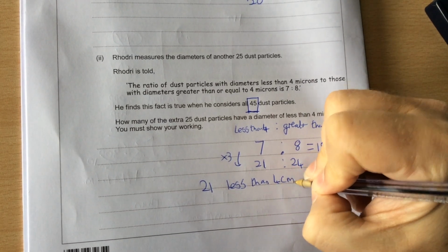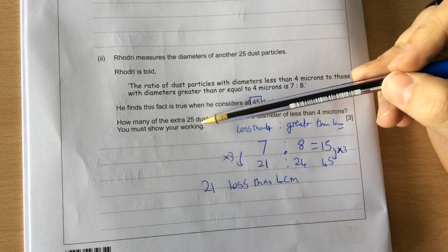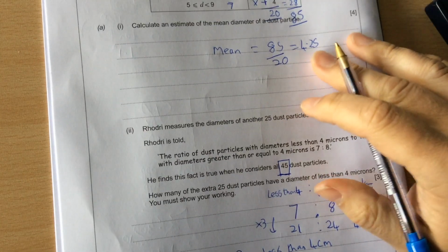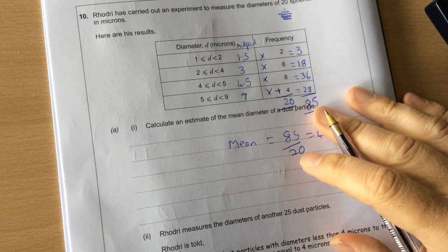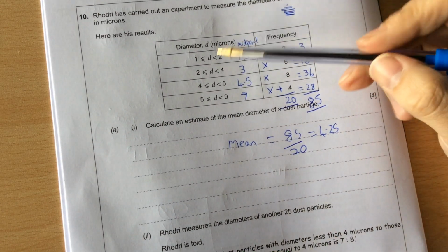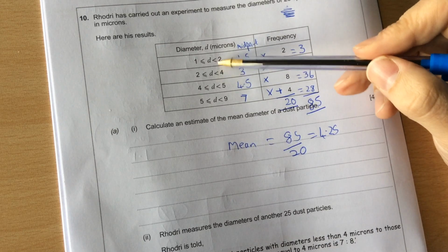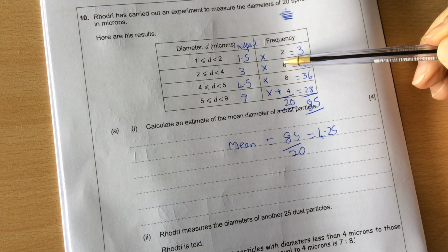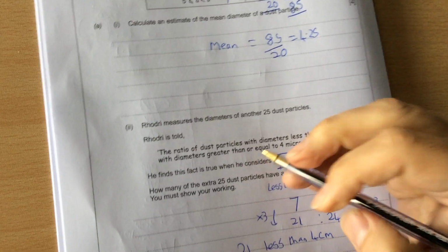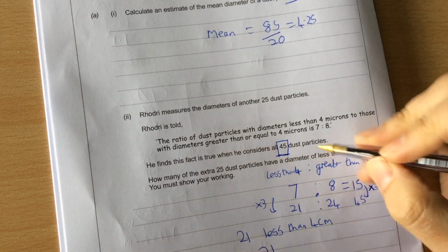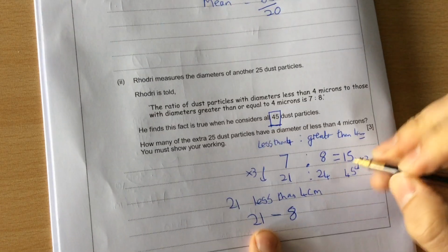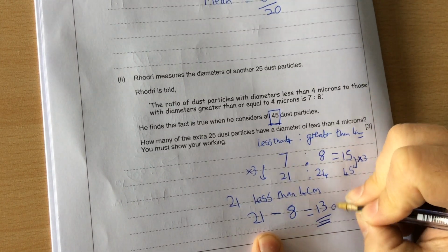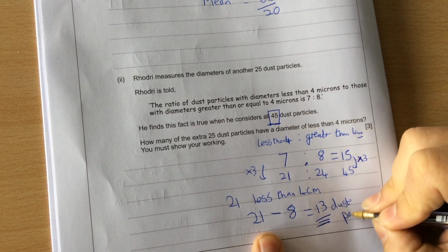But have I answered the question? How many of the extra 25? This 21 is out of 45. So I've got to work out how many of them were less than 4 in my table. Those were these 2 groups here, which was 2 add 6. So 2 of them were less than 2 and 6 of them were between 2 and 4. If there's 21 now, there were 8 in the previous one. So 21 take away 8, there must be 13 more dust particles.